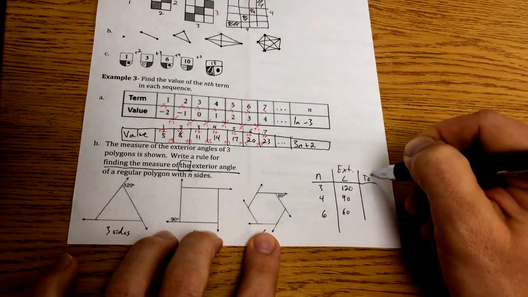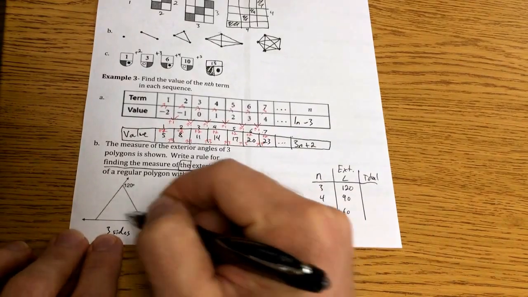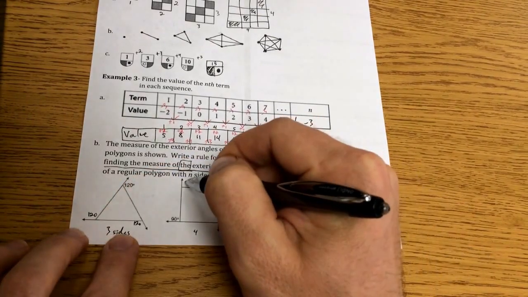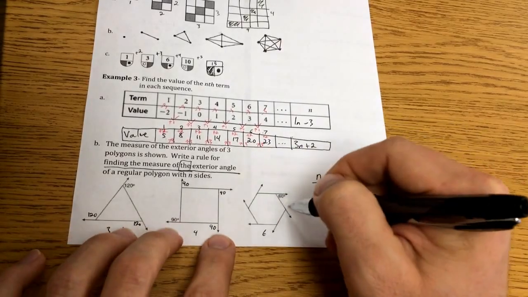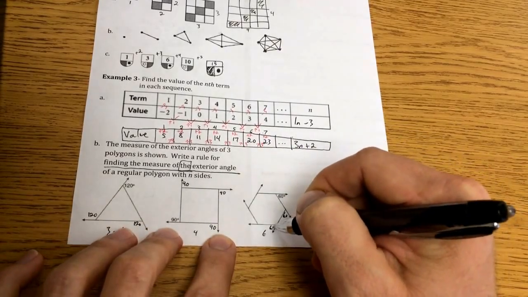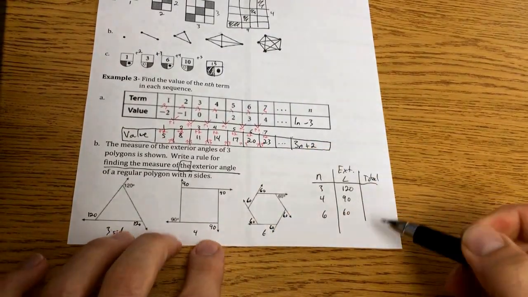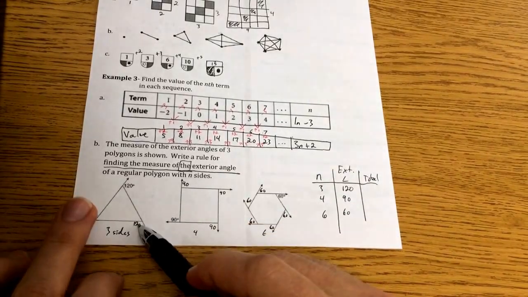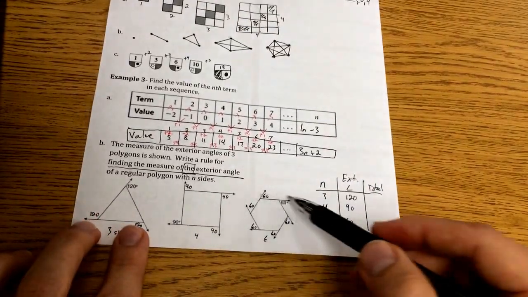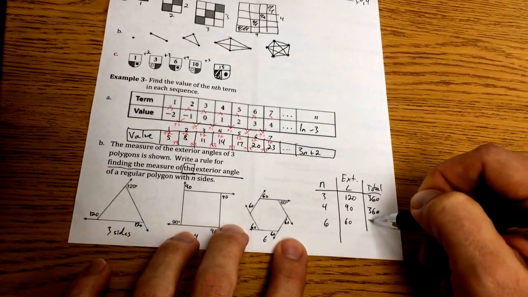If we also look at the total, it might help us summarize this. The exterior angle is always 120 for a triangle, always 90 for a regular quadrilateral, which is a square, and for a regular hexagon, it's 60. Again, this has to be a regular figure, which means all the sides are the same. I noticed that adding them all up, 120 three times, 90 four times, and 60 six times, always gets me a total of 360. This is a pattern that we should have already seen.